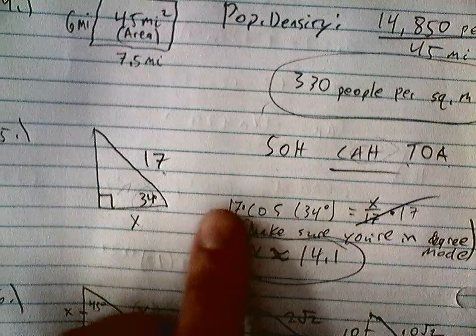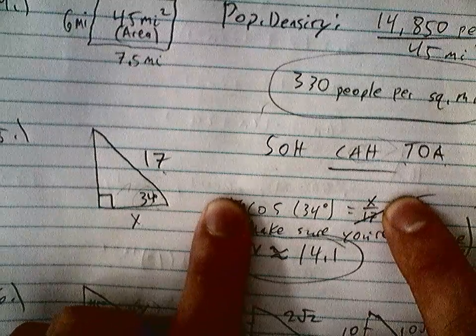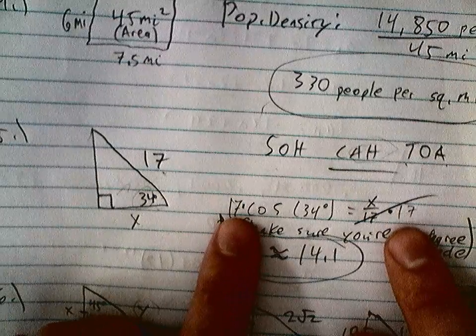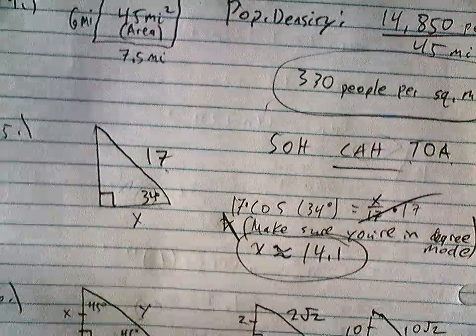So setting that up, we've got cosine of 34 degrees equals x over 17. Solve that for x by multiplying both sides by 17, making sure you're in degree mode, and we get x is about 14.1.